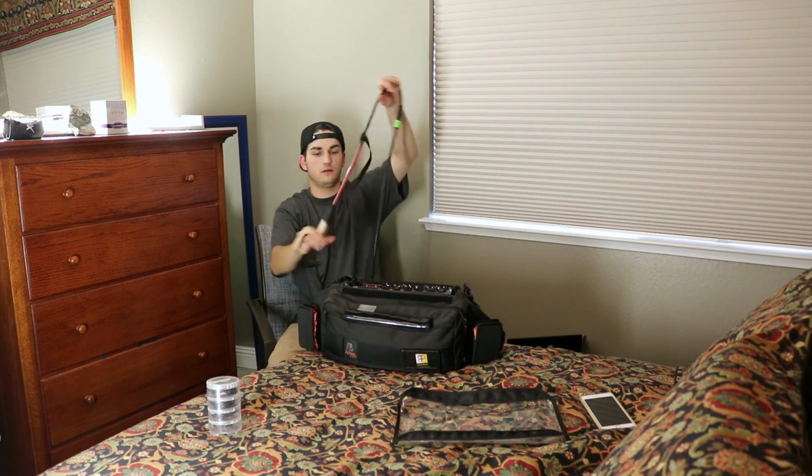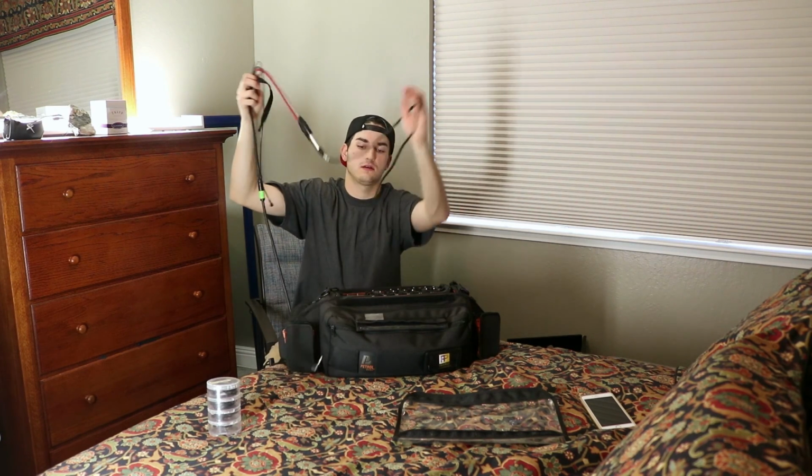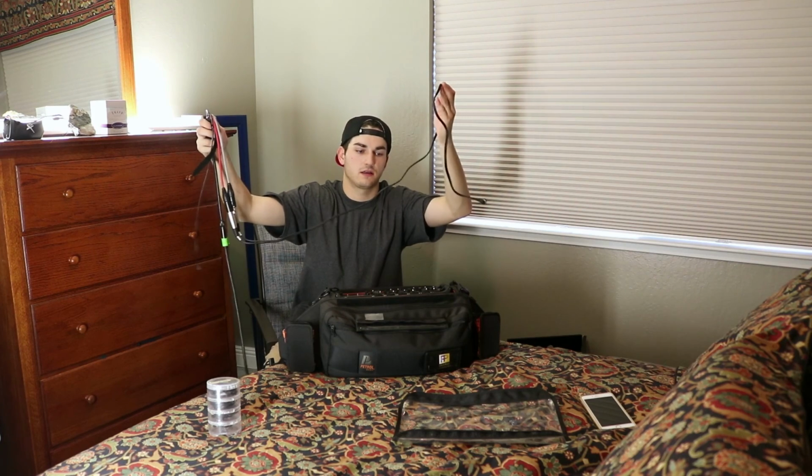So we have it all plugged in here. Once I get everything set up on the mixer, I'll bring the camera over here and give you guys a close-up view. Once I do that, I'm going to feed this cable, which has the mini jack converter on it, over to my camera, plug it in, and all that jazz. So we'll do that, and I'll show you guys how exactly I power up this mixer.